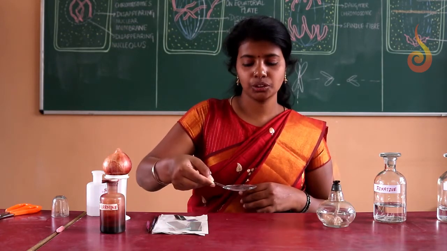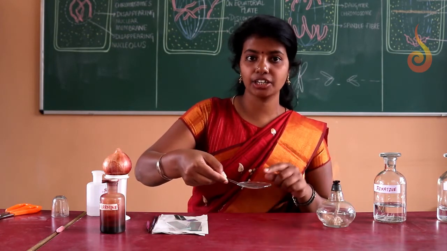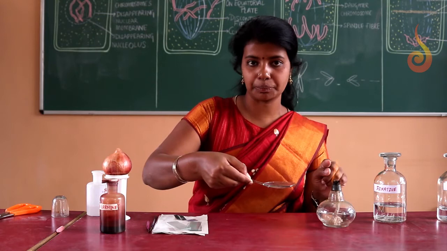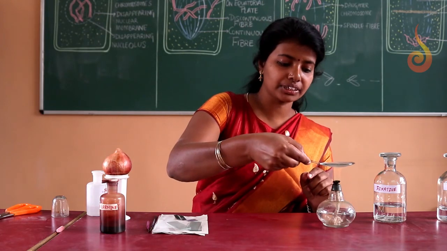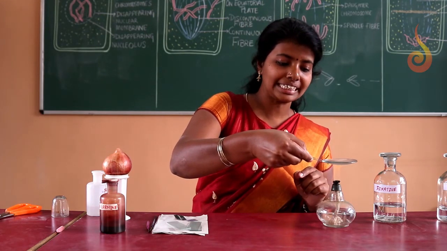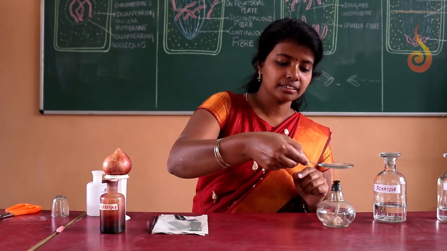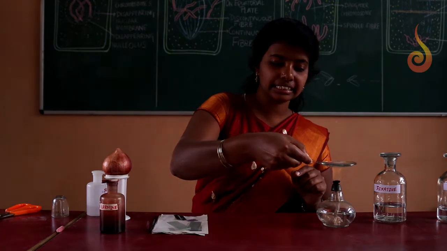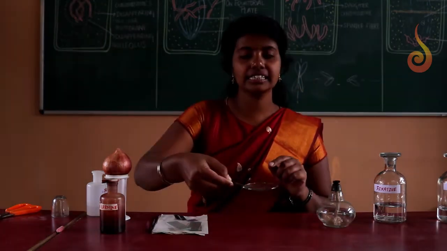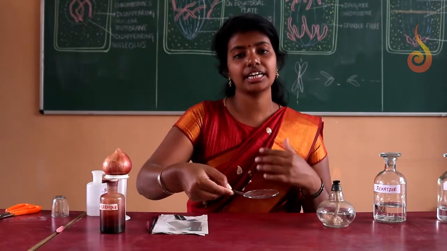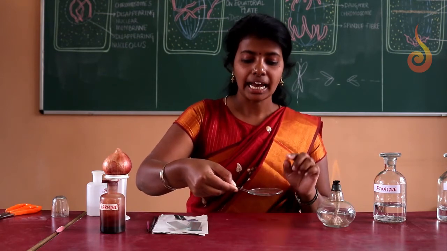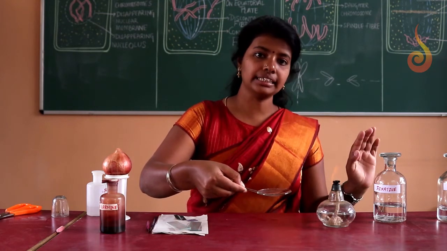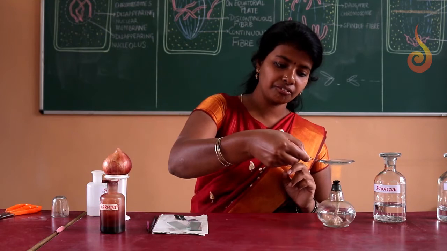So now you hold on with the forceps and we are going to heat the root tips. Heating is a very important step. You have to heat it thoroughly. Once heating is done perfectly, the cells get separated and we can study the stages clearly. And don't heat constantly. Heat for some time, 5 counts.